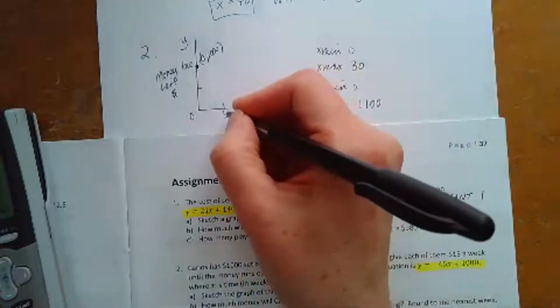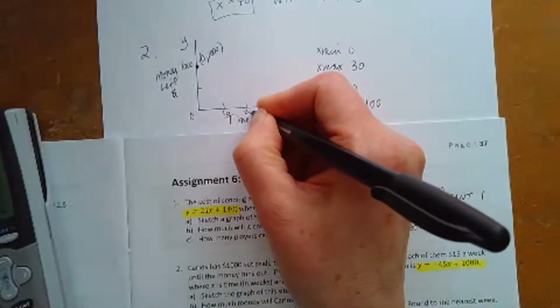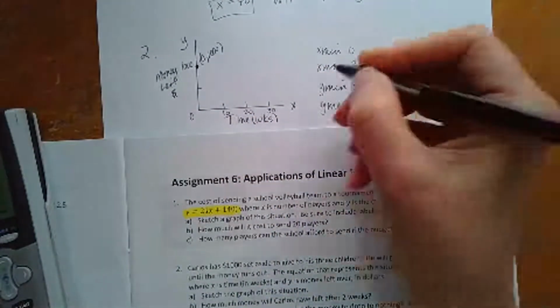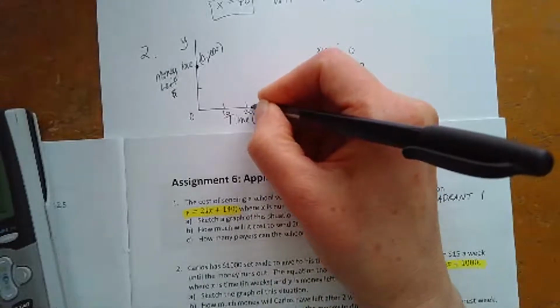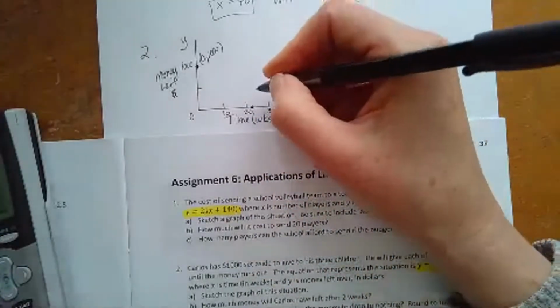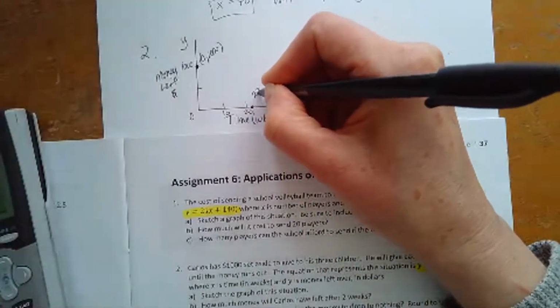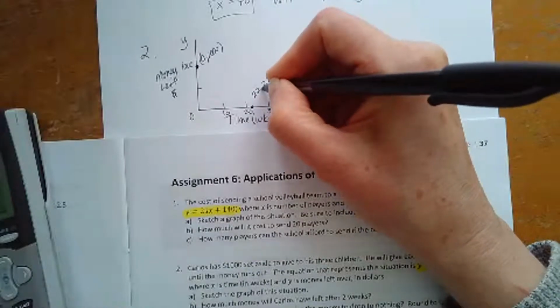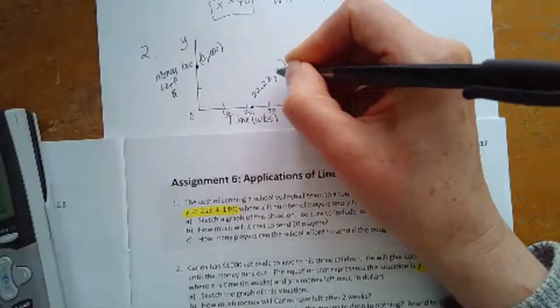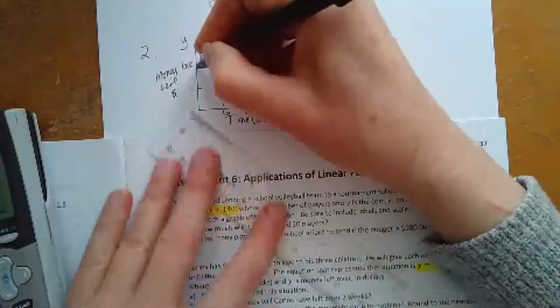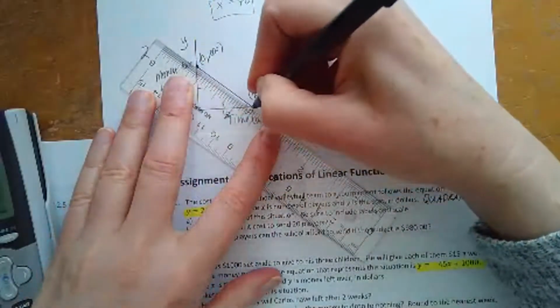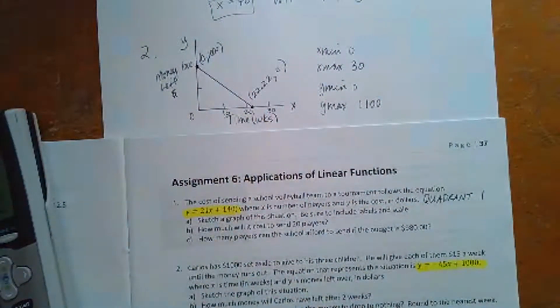So you know what? I'm going to say this is 10, 20, 30. Easy enough. So here's my x-intercept. So this point is 22.22, comma 0. And those are the 2 points I'm going to graph. Okay, so that's my graph.